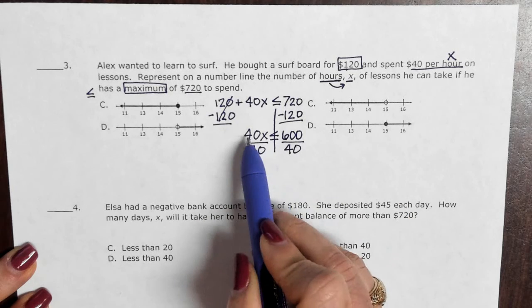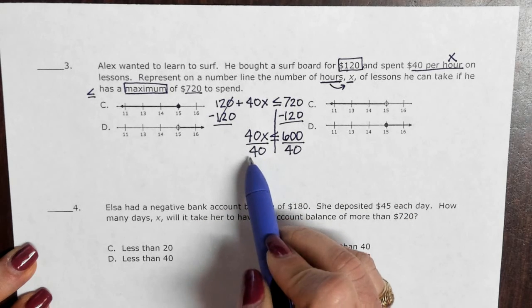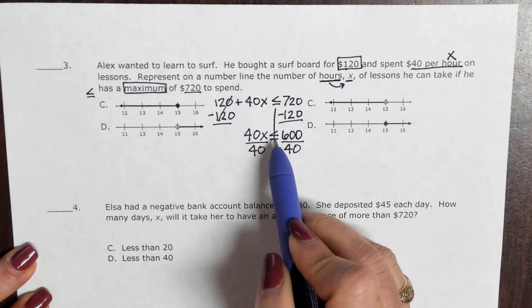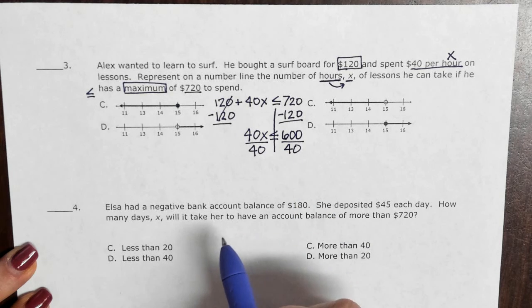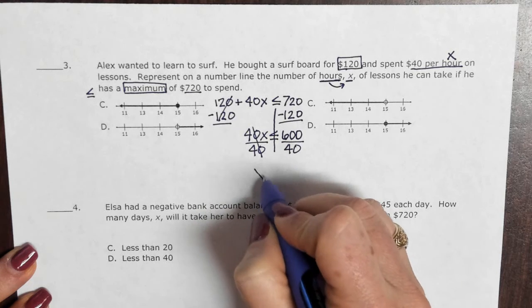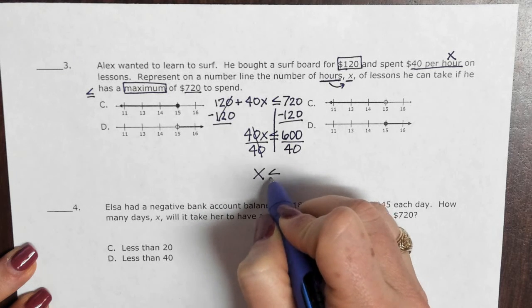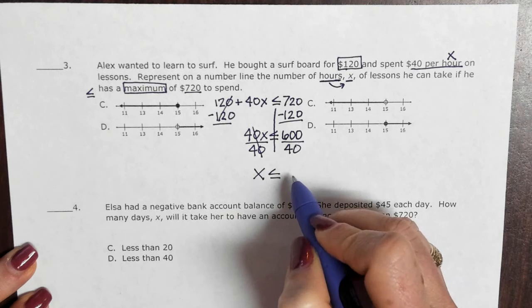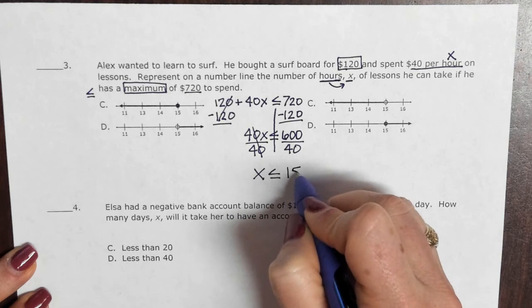When you divide by a positive number, a positive coefficient, the sign stays the same. Do not flip it. Do not even think about flipping it. X is going to be less than or equal to, when you divide this, you get 15.